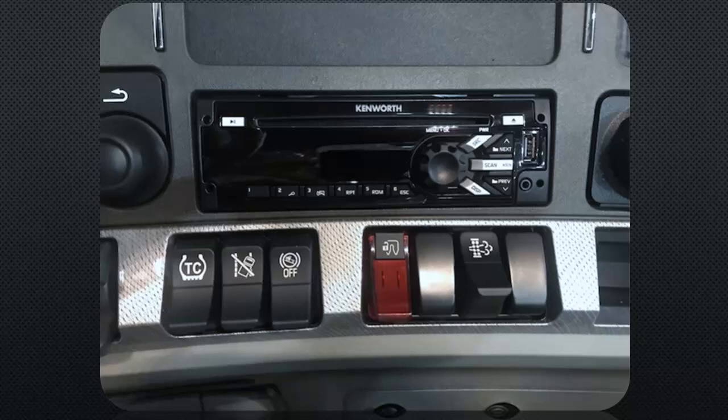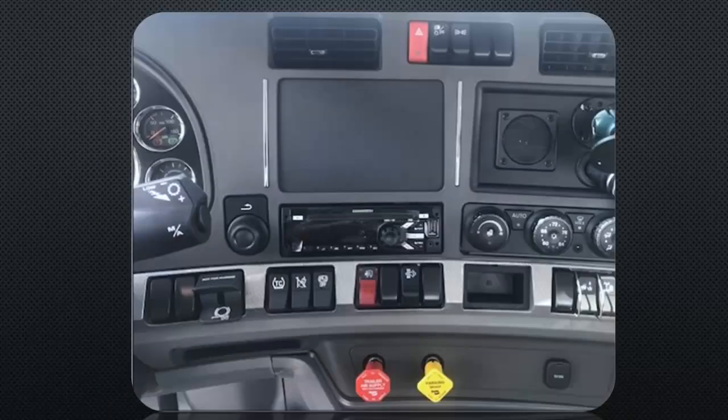The third switch in this set is the hill hold disable switch. The hill hold feature gives the operator time to release the service brakes and press the accelerator while holding the truck on a hill. You can disable this feature by pressing the switch to temporarily deactivate the hill hold functionality. Directly to the right, you'll find another set of switches.